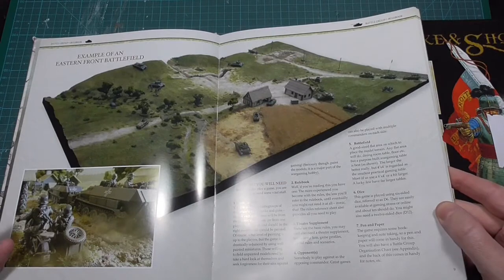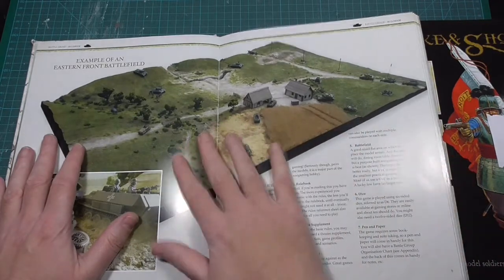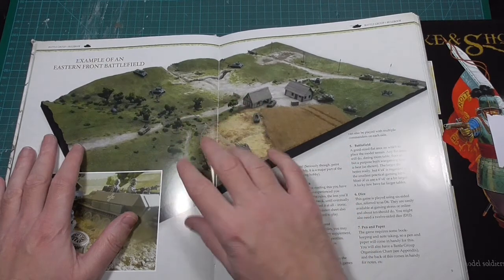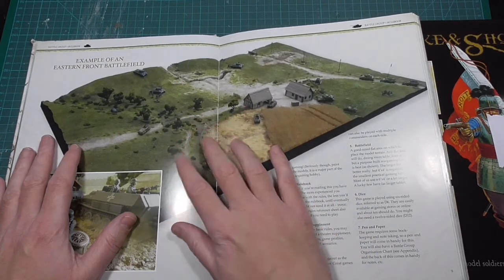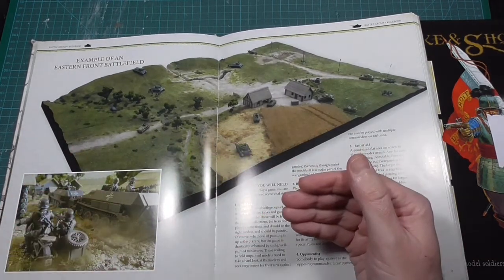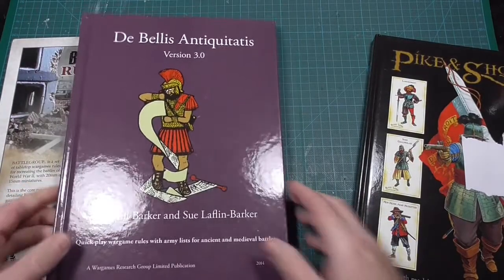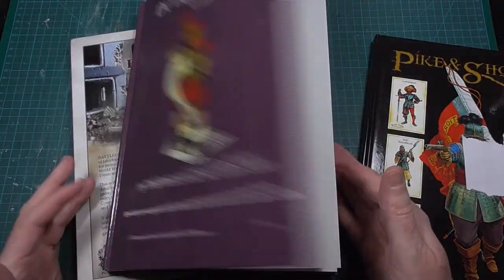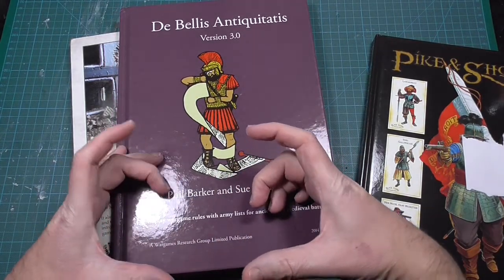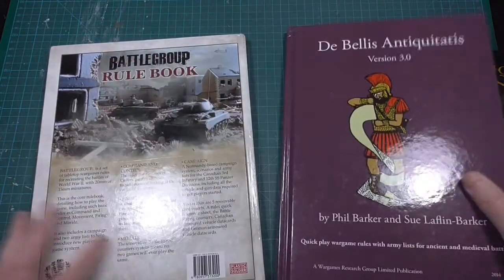So for city fighting, for example, then you have some special rules, but in general, since this is not a game that is written for competitive play, you have to decide with your opponent how to count or what to count the terrain as, while in DBA it's very defined, very clear what each type of terrain is and how it functions, but in Battlegroup not so much.